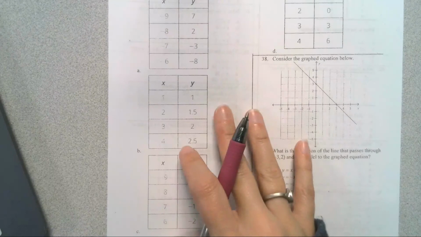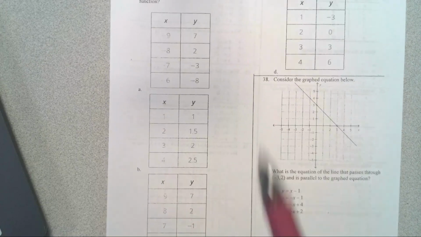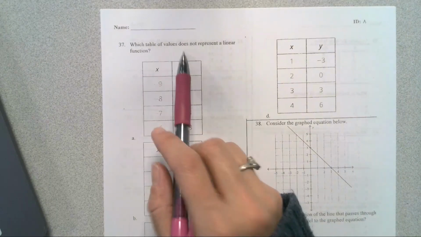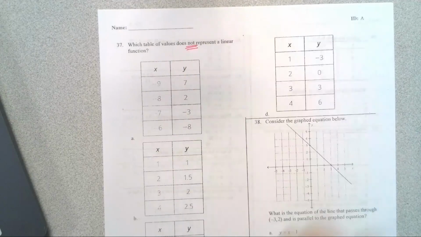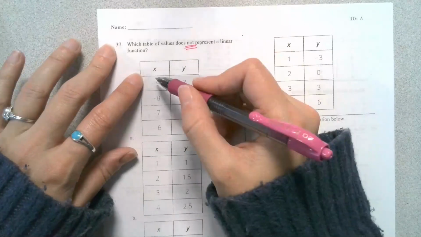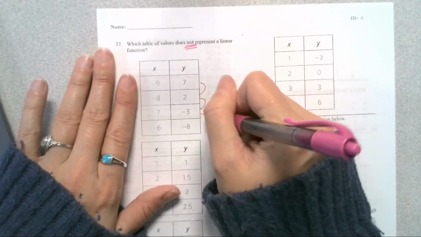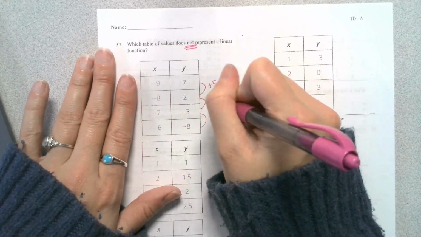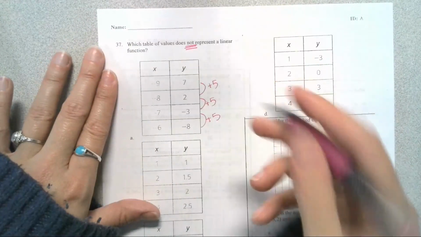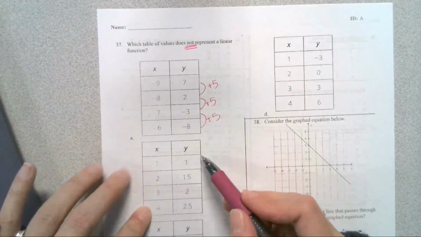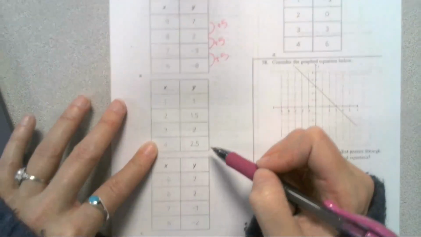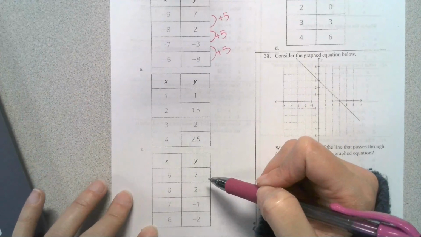37. Hey guys, we don't have that many more that I want to get through. So real quick. 37. Which table of values does not represent a linear function? Well, let's look first. X is going up by ones, and is this one changing by the same amount every time? Yes. Okay, so that one's linear, so it's not A. This is going up by 1, these are going up by halves, so it's not that. These are going up by ones. These are negatives.